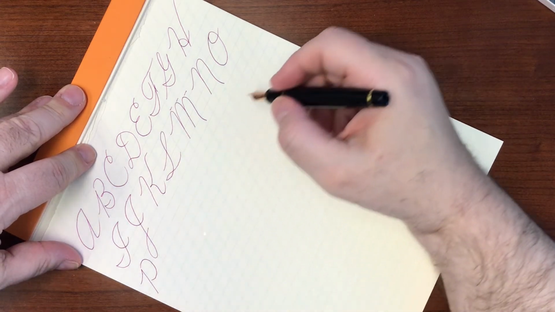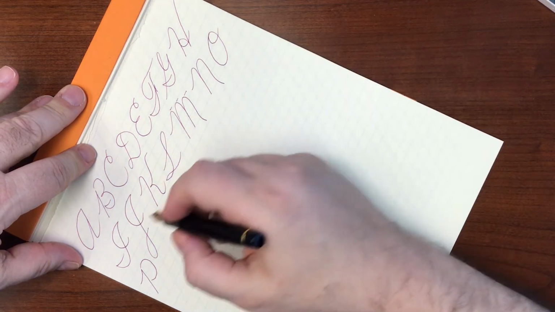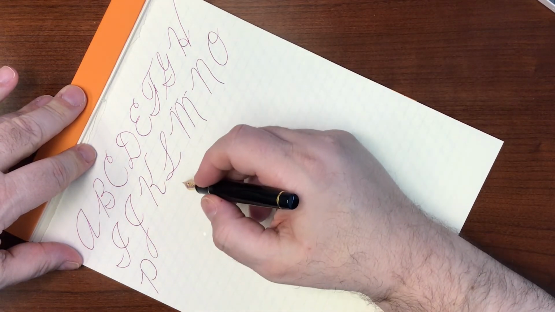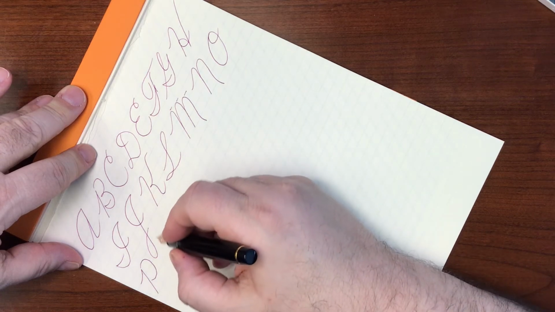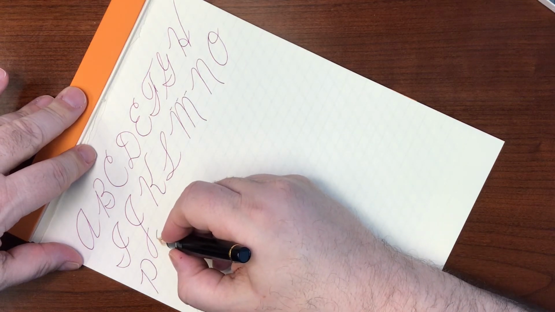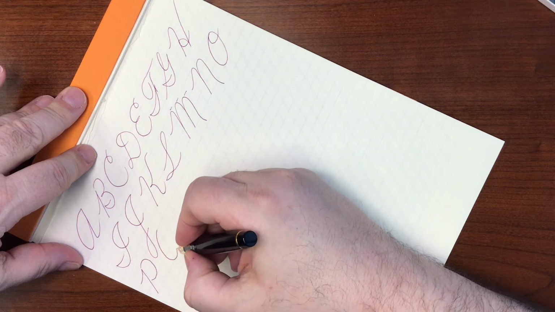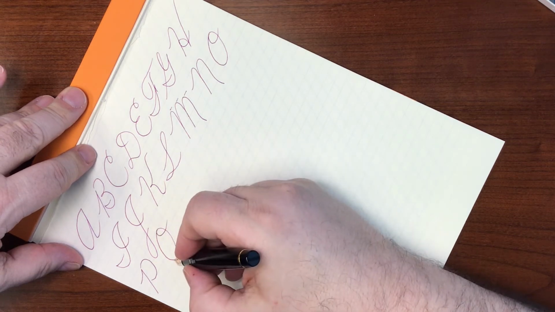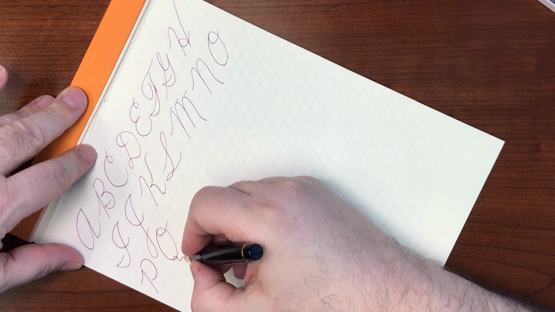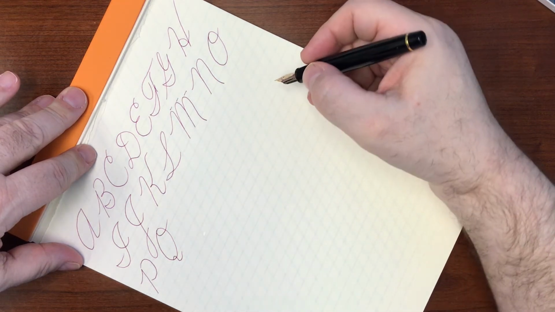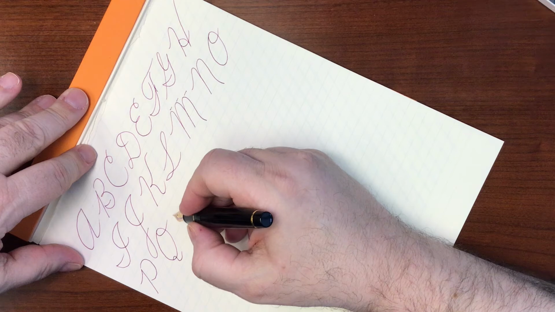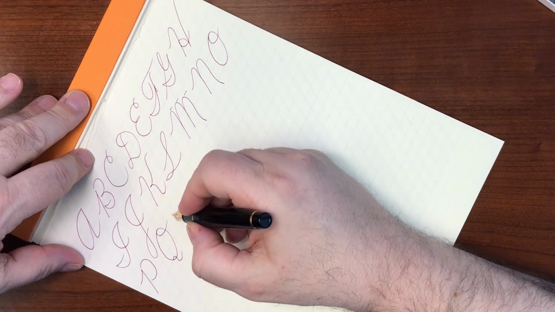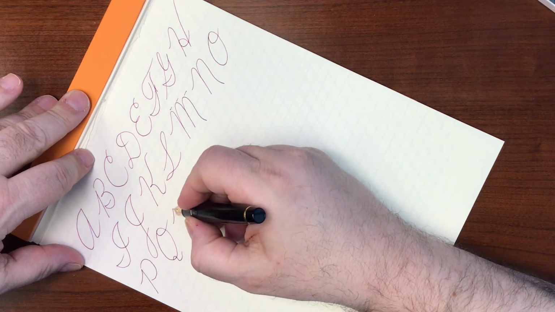The Q I make similar to the way I make the capital O. I don't like that fancy one that looks like a number 2. So I basically will do the same stroke as the O, loop it out like the other one, and then finally our little curly Q at the bottom. The Q. R, in a very similar fashion to the P and the B, like this.